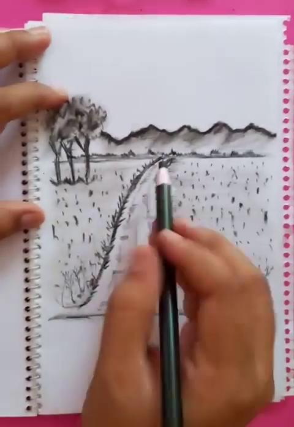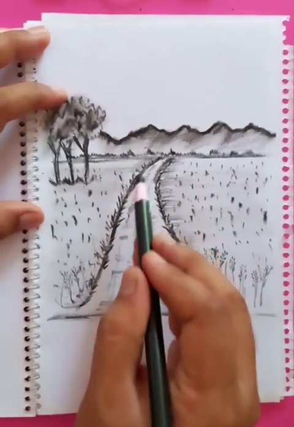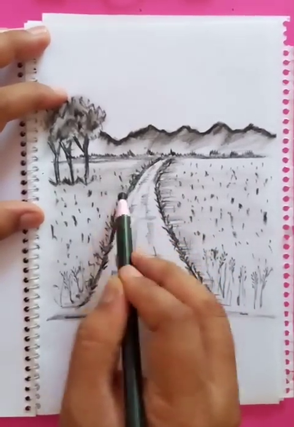And also doing the left side, doing this one.